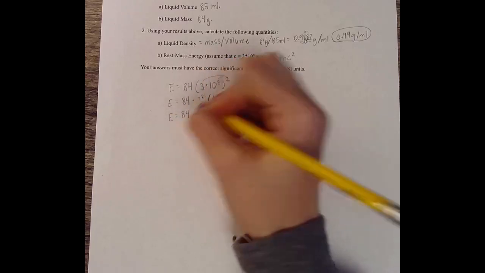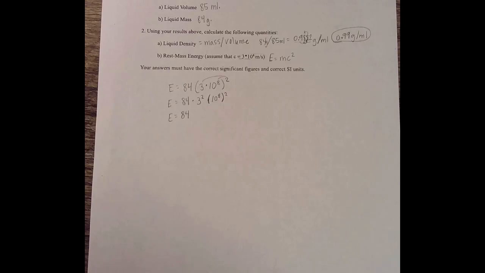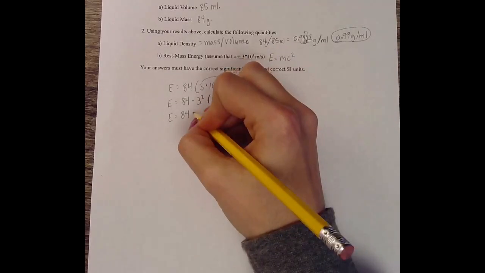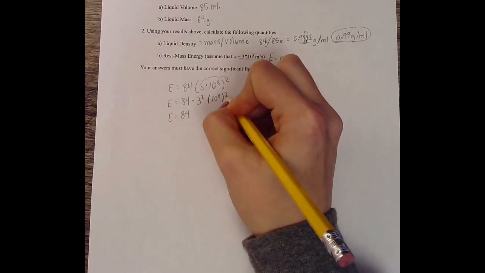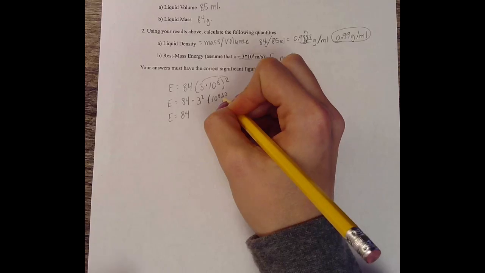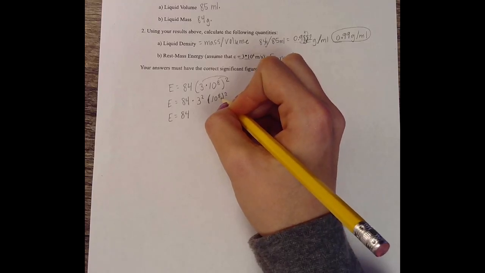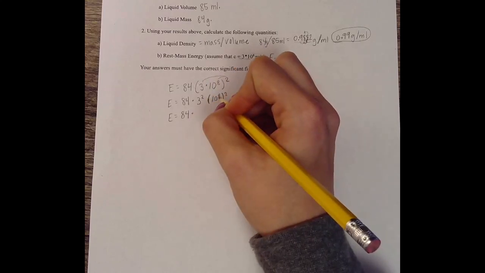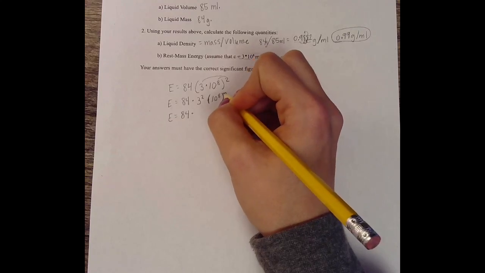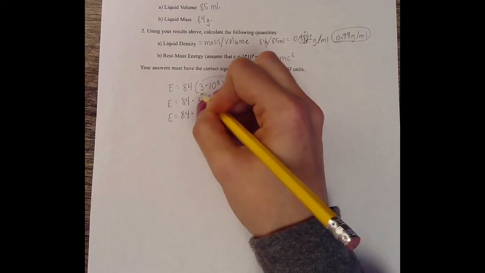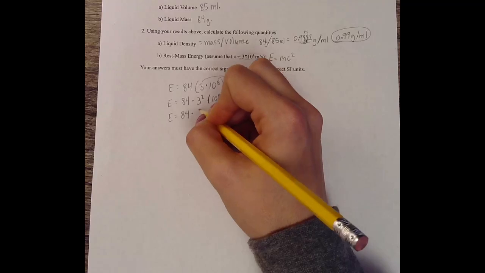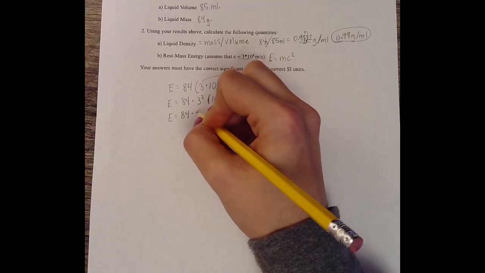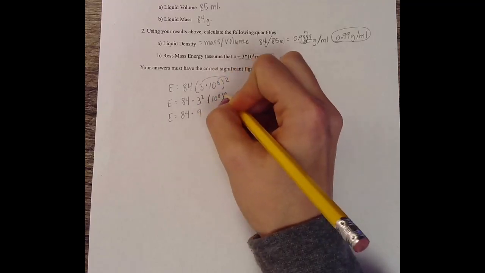Keep going. You always want to bring down your numbers, okay, until they're solved completely. Now, we're going to go ahead and do the exponent. 3 squared. 3 times 3 is 9. And then this is the tricky part.